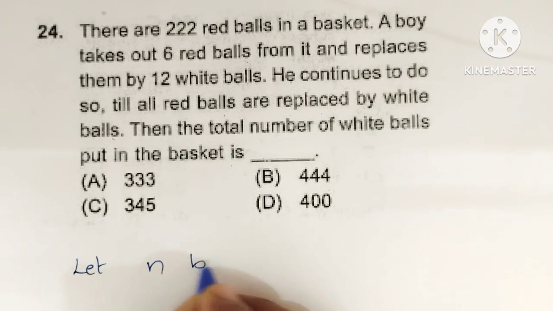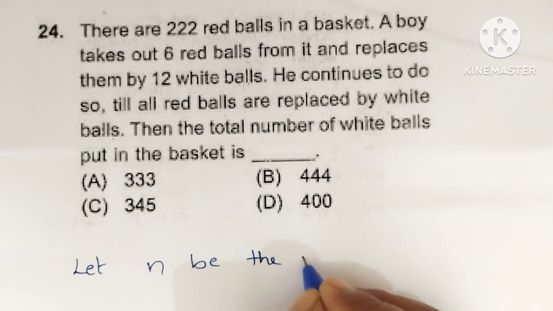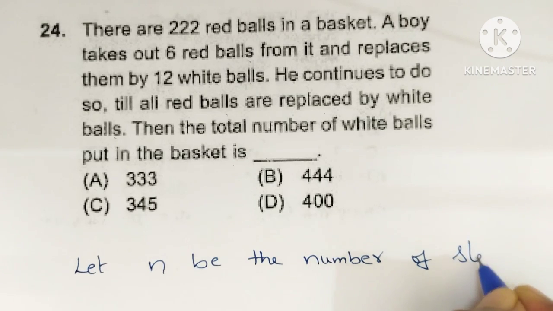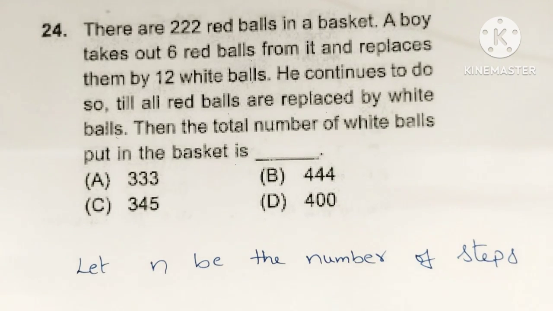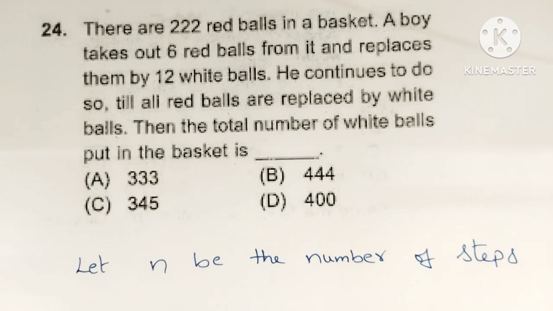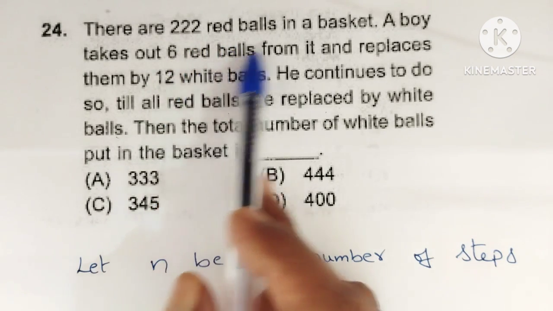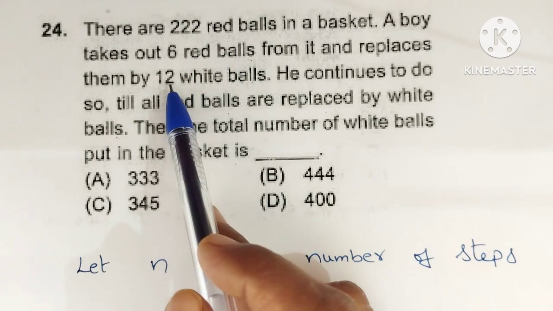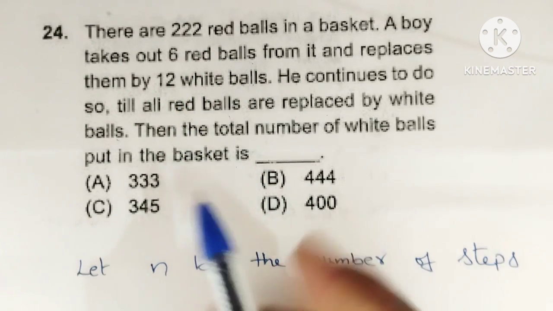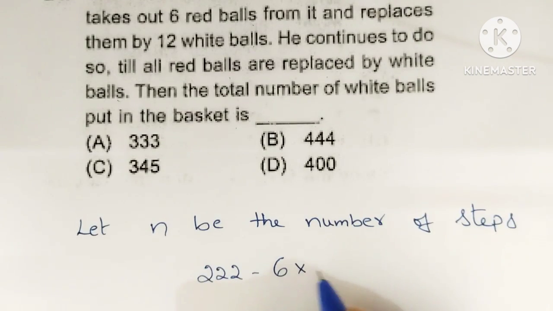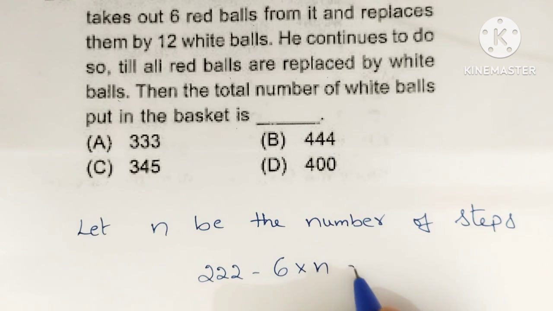Let n be the number of steps. Here how many steps we don't know, so I am taking n as the number of steps. According to the question, from 222 red balls he takes 6 red balls and instead of 6 balls he keeps 12 white balls. So 222 minus 6 in n number of times.